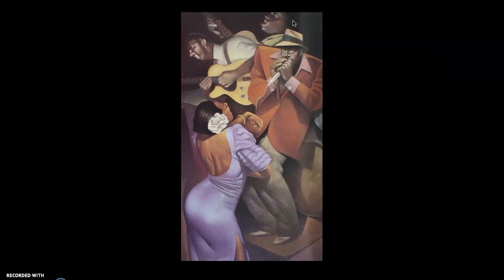Again, just playing this game, in this painting, we have a yellow guitar and a violet dress. Over here we have some green pants and rusty red, essentially.